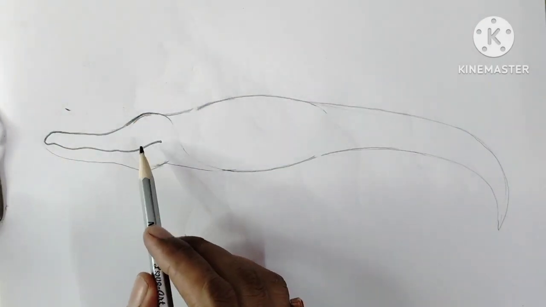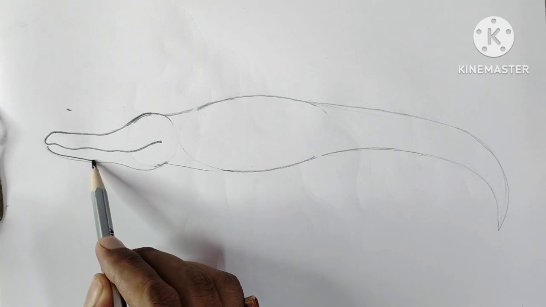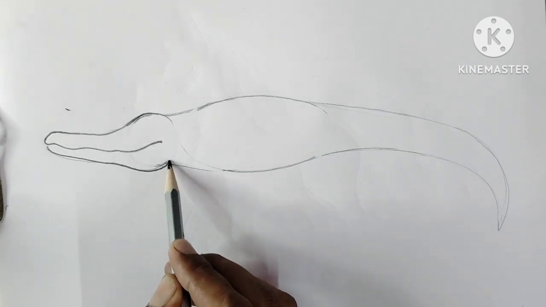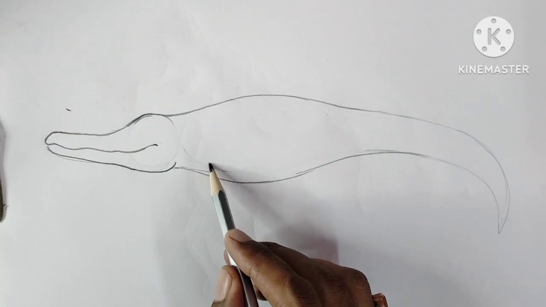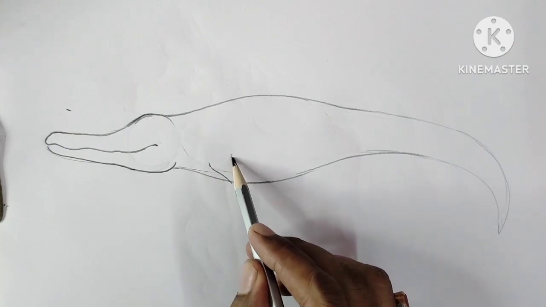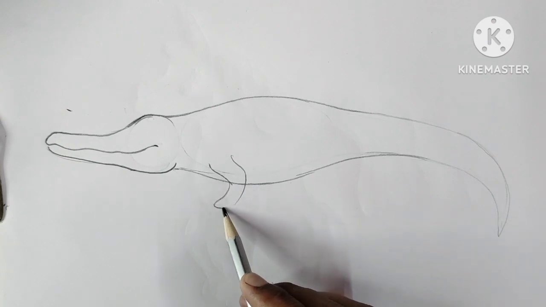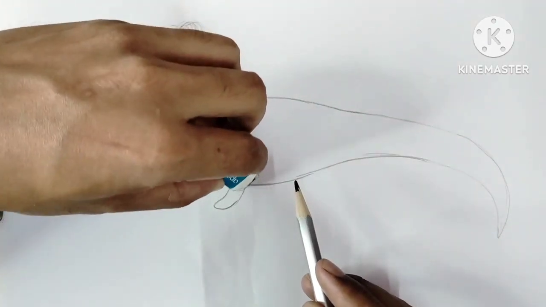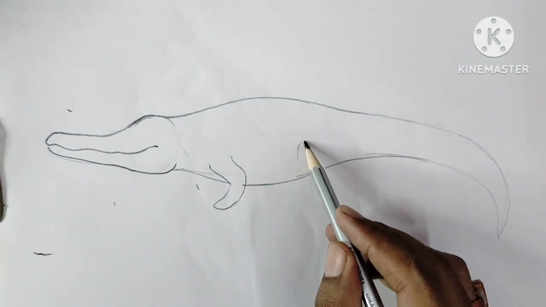So this is the middle line, and then here we will make the face like this. So now we will make the legs here. So this is the first leg, a small leg. Step by step we are doing. Okay children, see, and then this leg.